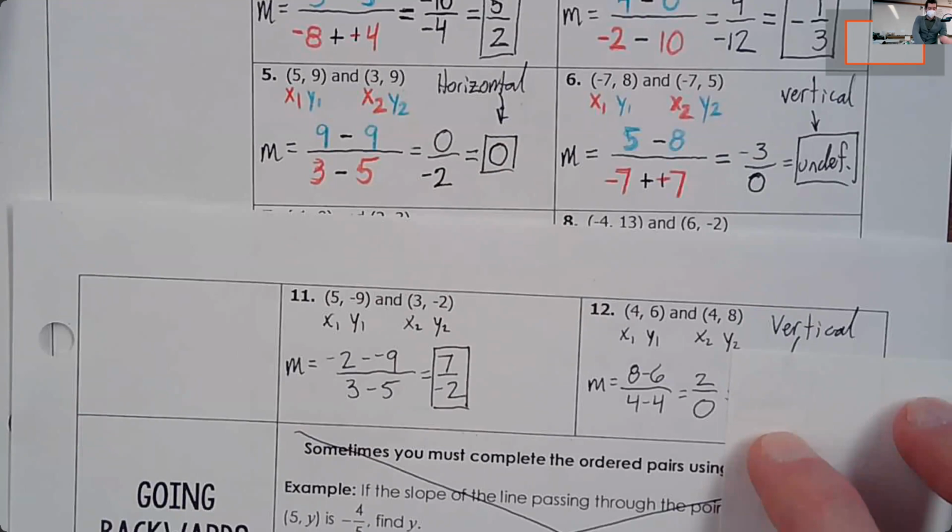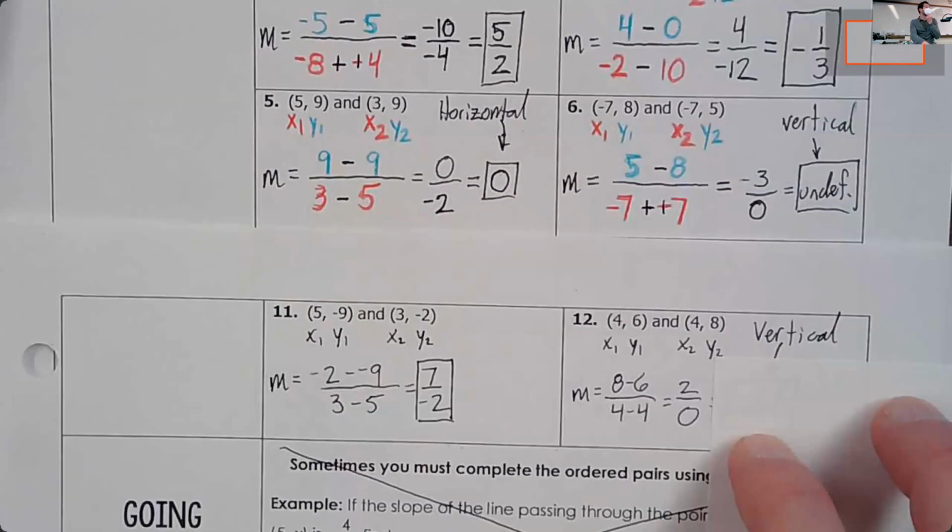This one is a lot like number 6. If you have a denominator of 0, and this is something that I've noticed that a few people are going to need to remind themselves of, you're not going to leave it as -3 over 0 or 2 over 0. You're going to write what instead? Undefined. Good. So that is a vertical line with an undefined slope for problem number 12. Excellent.